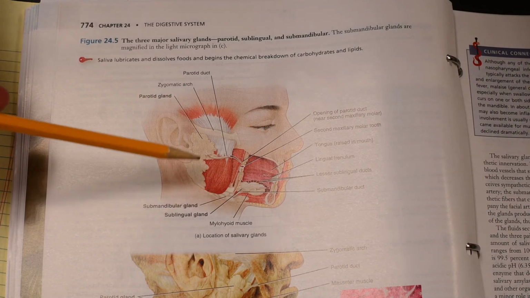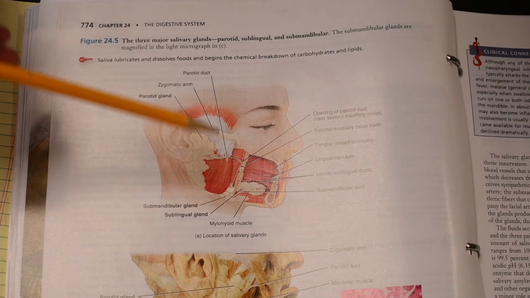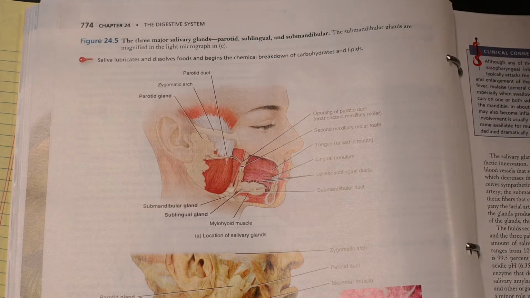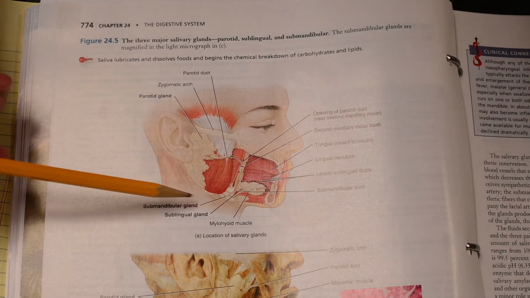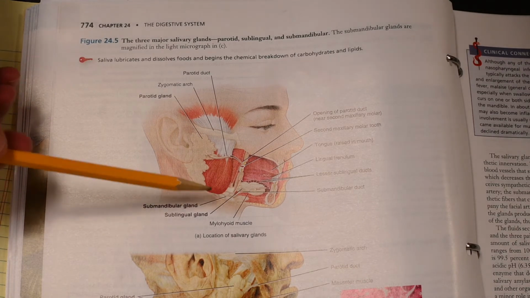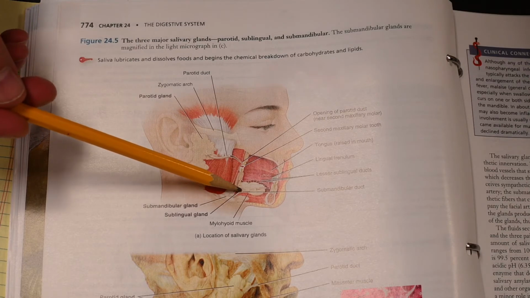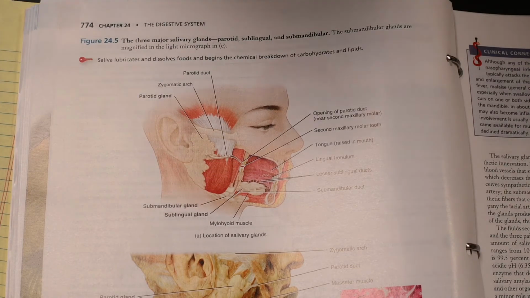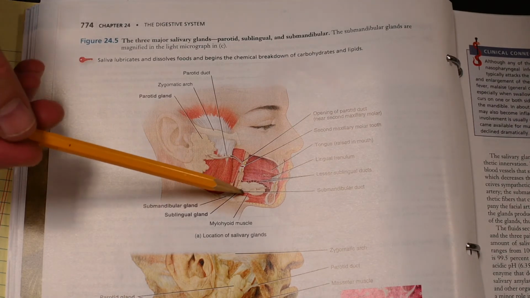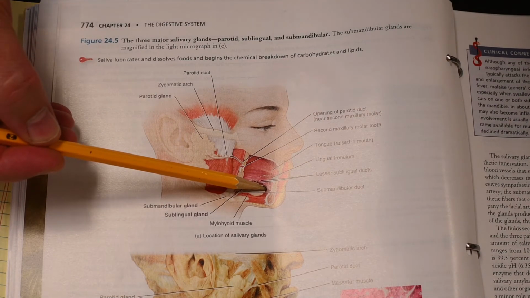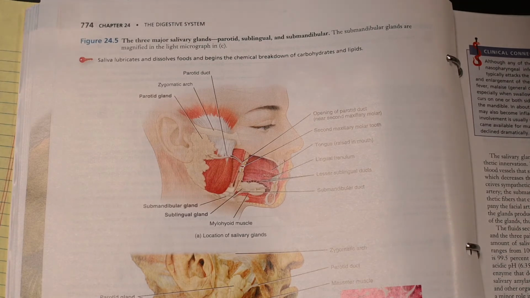Next, the submandibular gland is located just inside the angle of the jaw, inside the mandible there. There's one on either side, the left and the right. Each of those has a single duct that leads up, and we've already seen that in the floor of the mouth at the base of the lingual frenulum where that duct enters into the oral cavity. It's indicated here in this picture. It is also known as Wharton's duct, the submandibular duct.